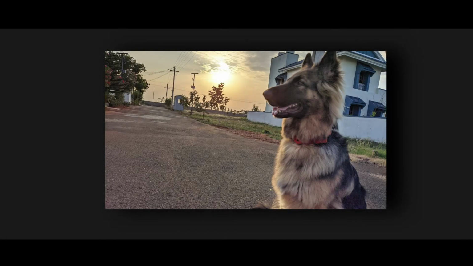Again here, a simple image to say the least, but I have a sunset which can complement my picture, and I also have my dog. So to cover them both, I placed the dog on the right end of the frame, which is on the right end of the grid line. So do follow this method of using the rule of thirds. It always helps a lot.